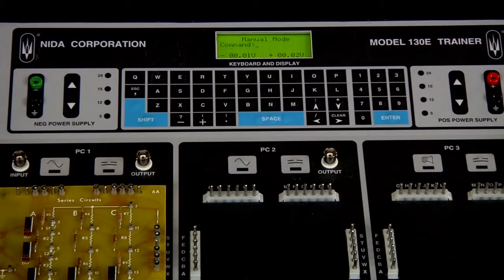Once we've had the faults entered into the trainer, if we need to clear those so that it's ready for a different student, or if we want to clear those and put new faults in for that particular student, there's basically 4 ways that we can accomplish that. The first is that we can use either C for clear or E for erase.